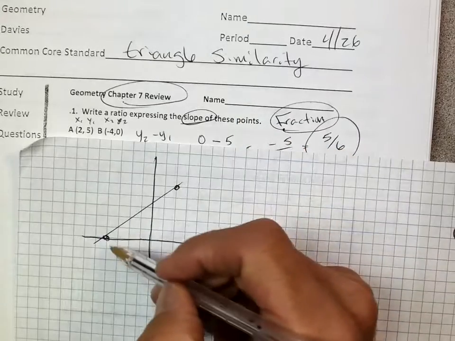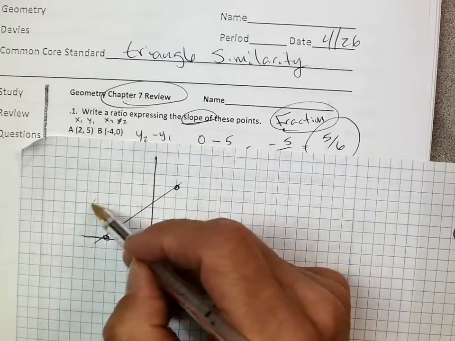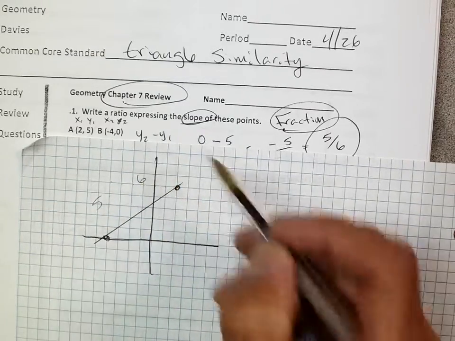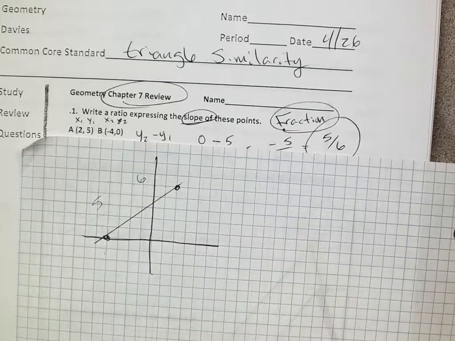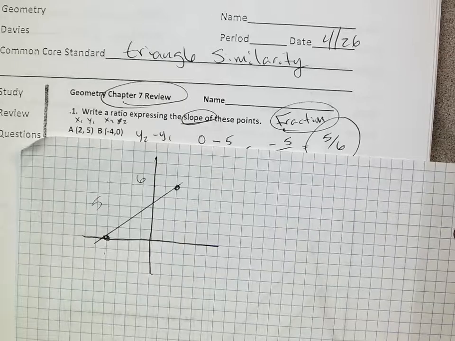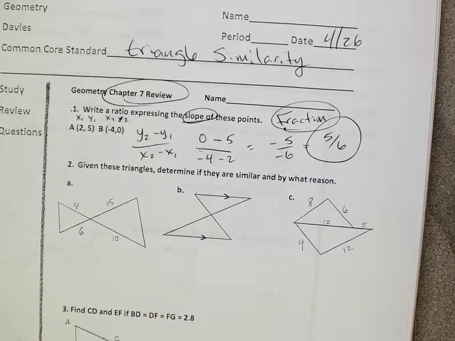So I'd rise over run. 1, 2, 3, 4, 5. 1, 2, 3, 4, 5, 6. There it is, up 5 over 6. Another way to do it, right? Which way do you prefer? Doesn't matter to me. Whichever one gets you the right answer, okay? Is that helpful? Okay.